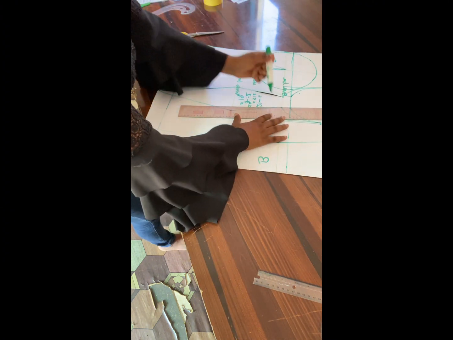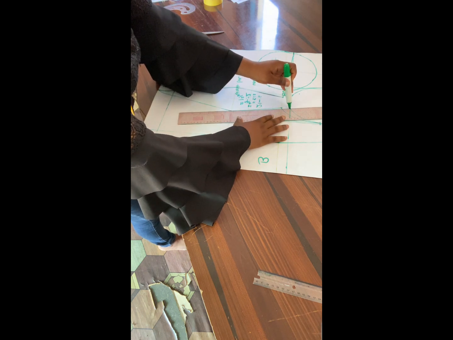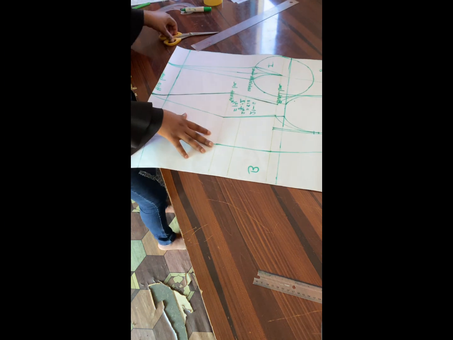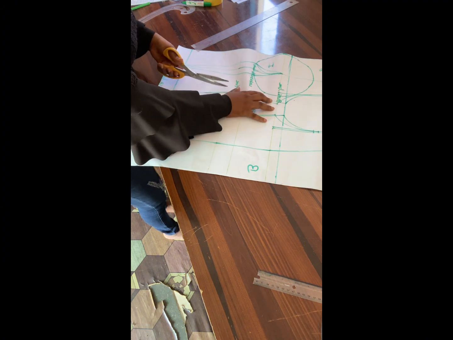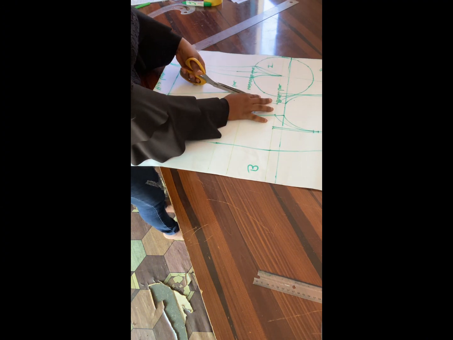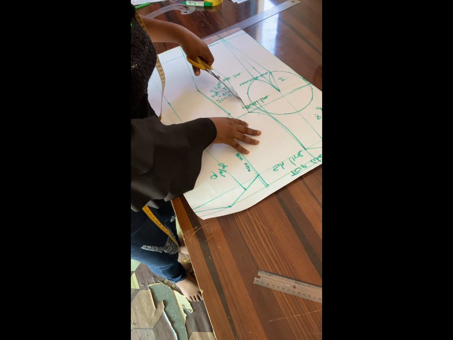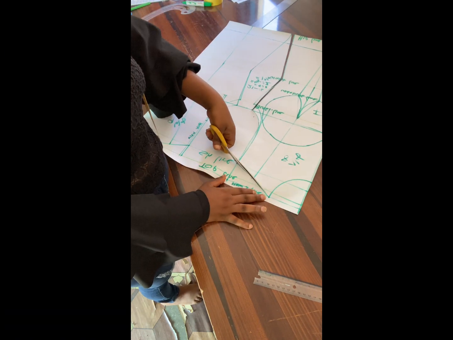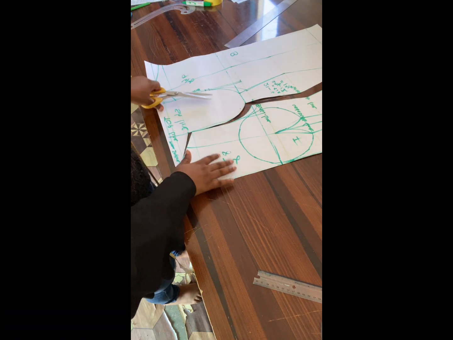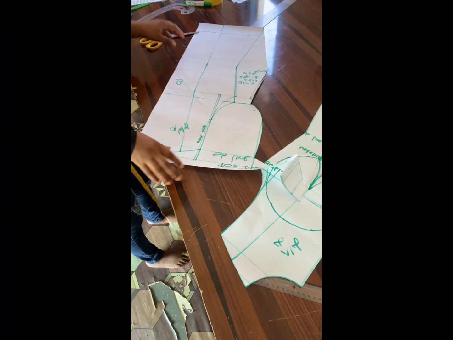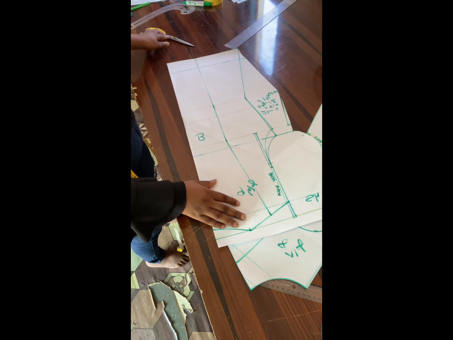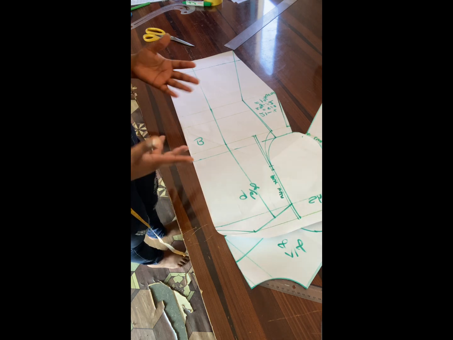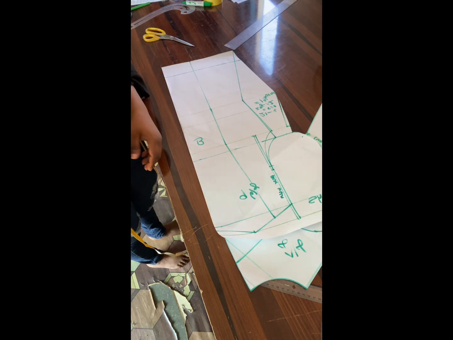And this. So for the back, there's what we call back alteration. So why measurement? Why measuring? That's when you get the measurement.